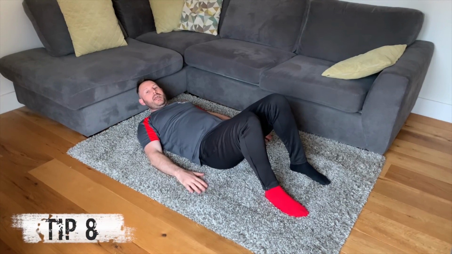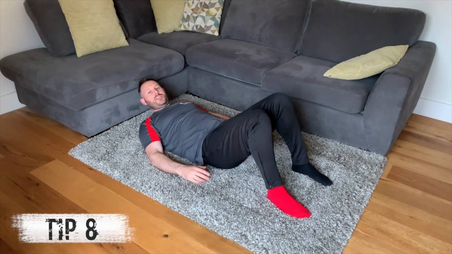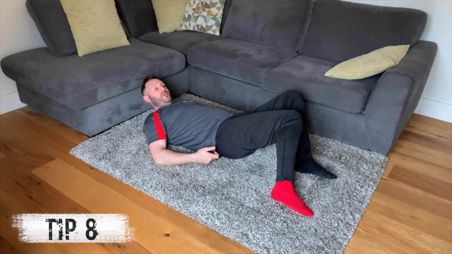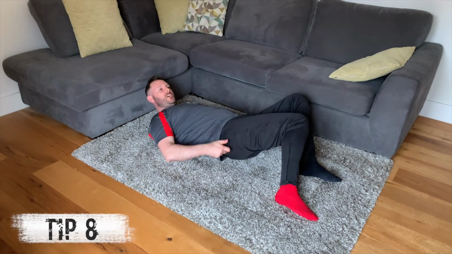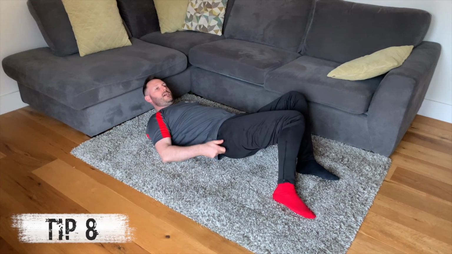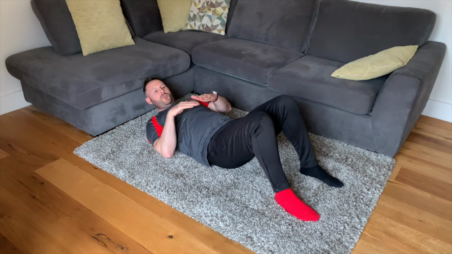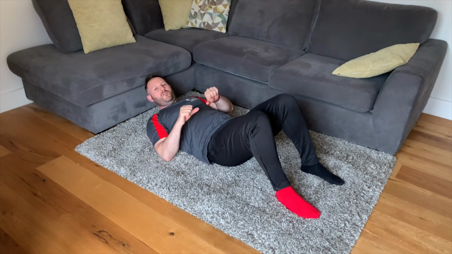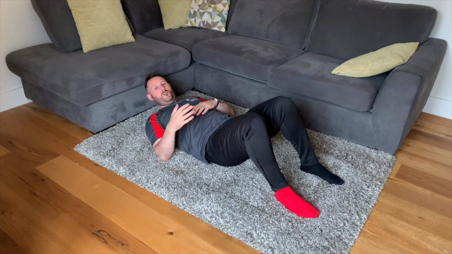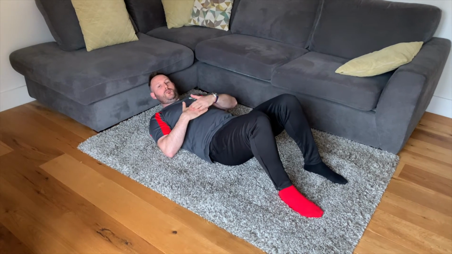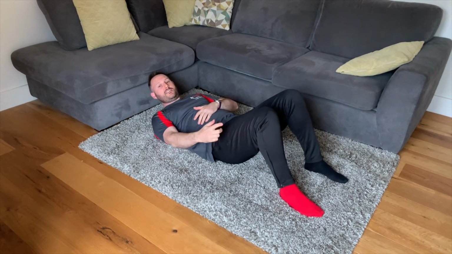Okay, tip number 8. This is more of a stretch for the piriformis muscle. The piriformis muscle is the muscle that comes deep around the side of the hip here, and the sciatic nerve actually runs underneath it. So if it's tight, which is the condition called piriformis syndrome, that can put pressure on the sciatic nerve, which will give you the sciatic symptoms.